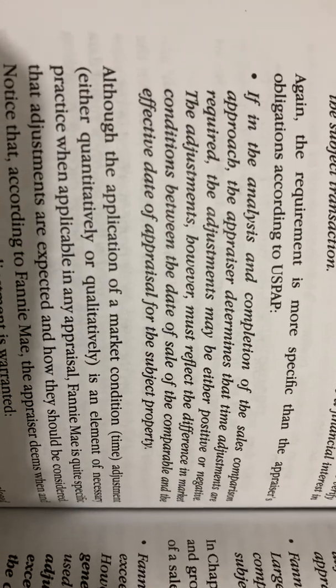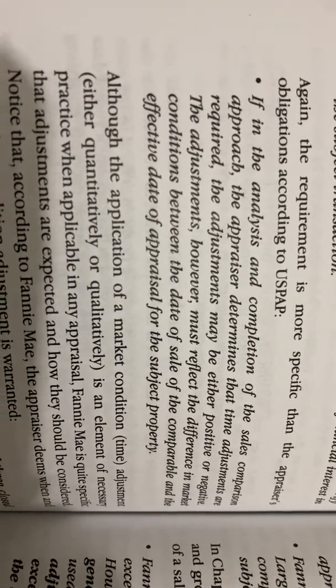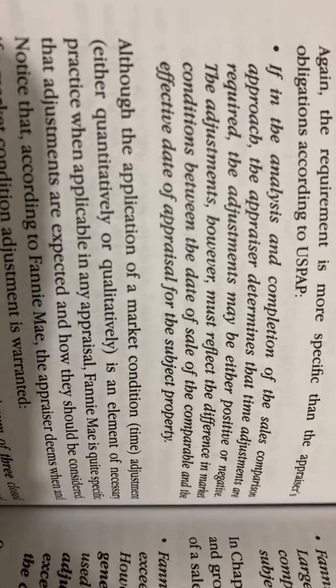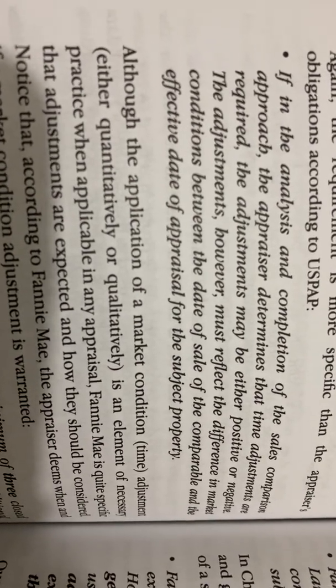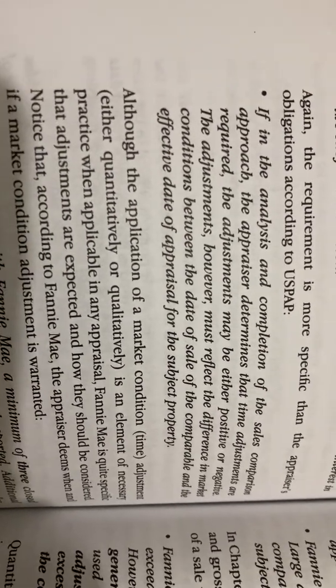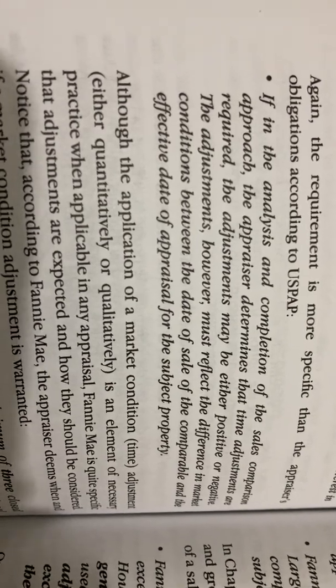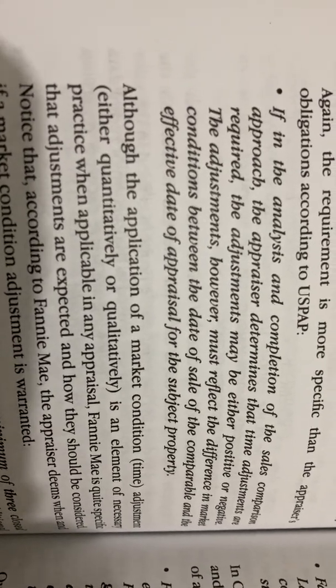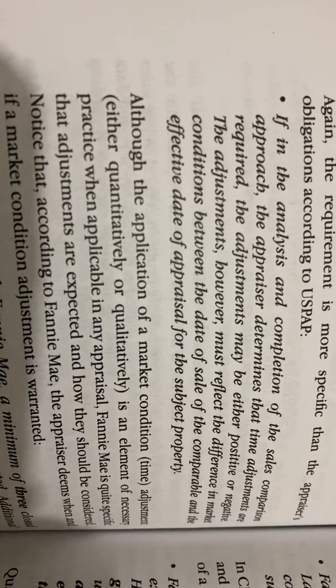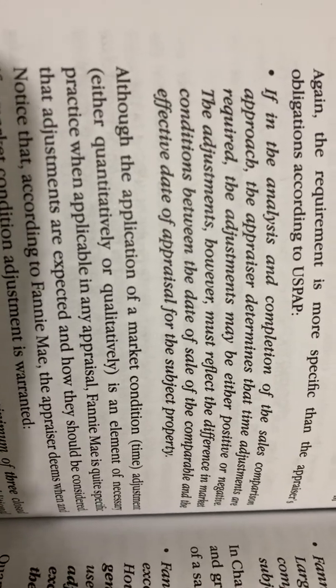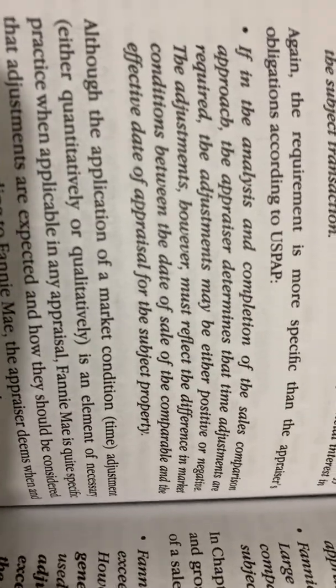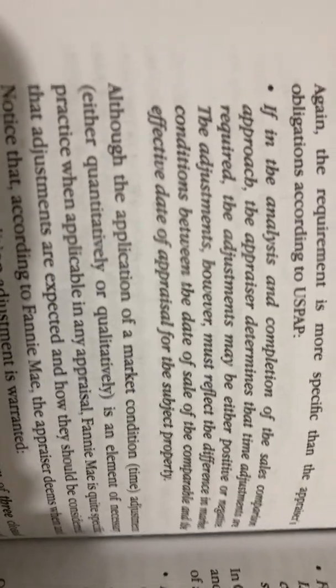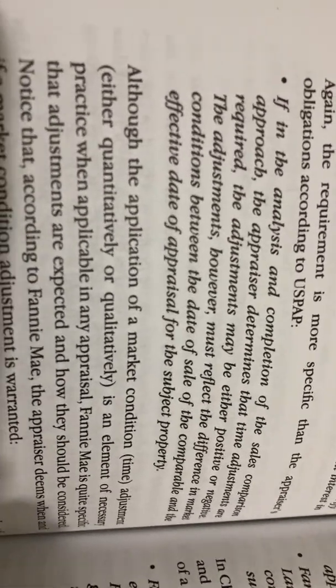If in the analysis and completion of the sales comparison approach, the appraiser determines that time adjustments are required, the adjustments may be either positive or negative. The adjustments, however, must reflect the difference in market conditions between the date of sale of the comparable and the effective date of appraisal for the subject property.